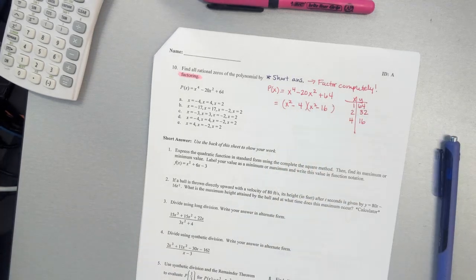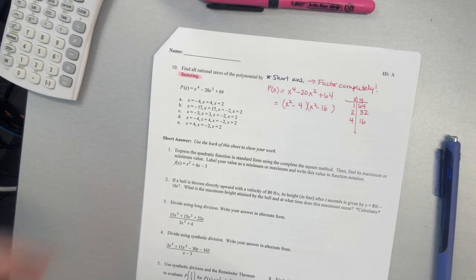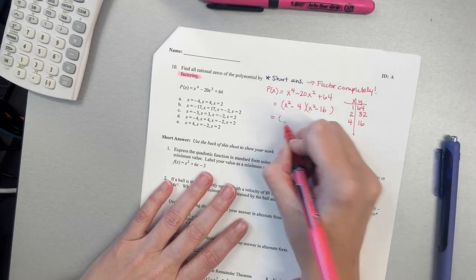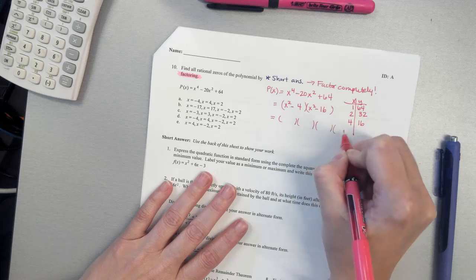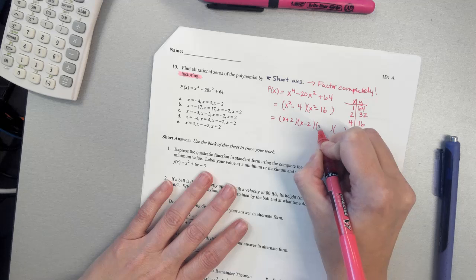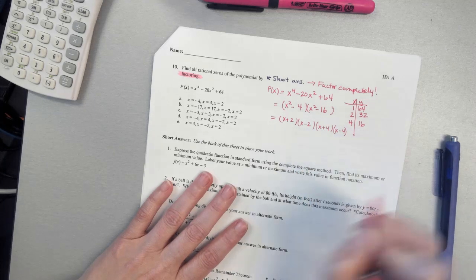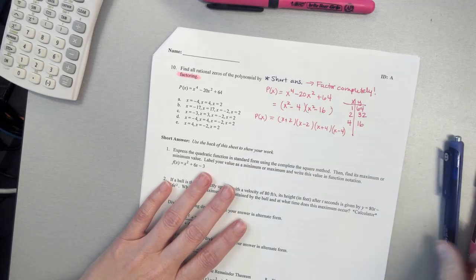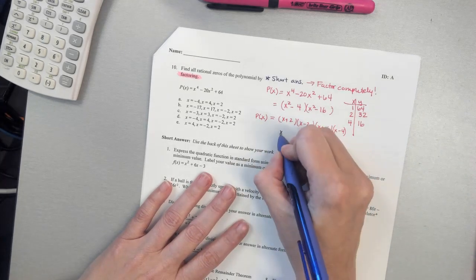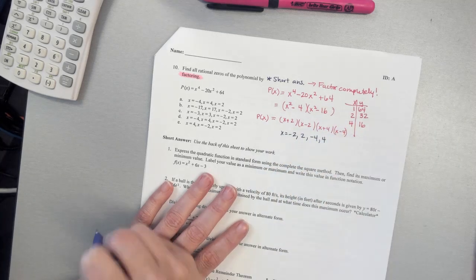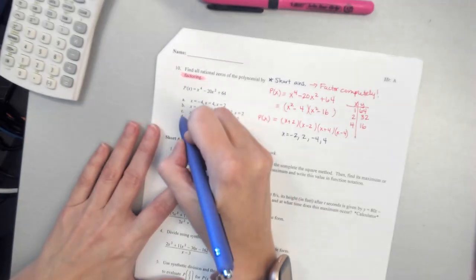Now this is the part that people forget, so don't let this be you, because part of the points I build in is that you can get to this next step. What is special about both of these? Yep, they're perfect squares, so this should be x plus 2, x minus 2, x plus 4, x minus 4. Okay, so this is your factored form of the polynomial, and then you have to find the zeros. So it'll be -2, 2, -4, and 4. Okay, which is going to give you D.